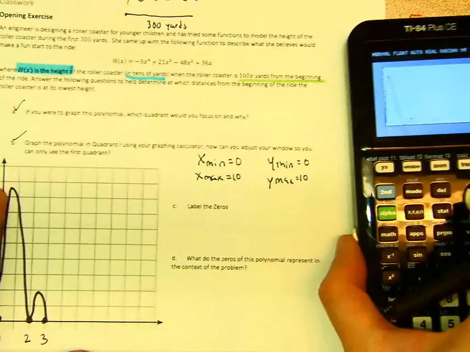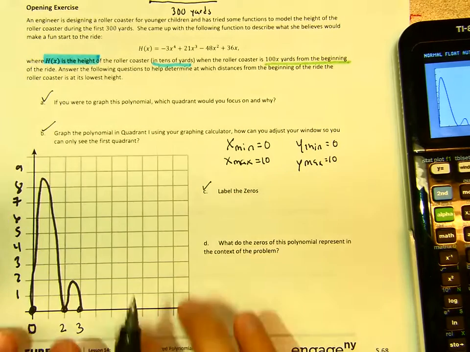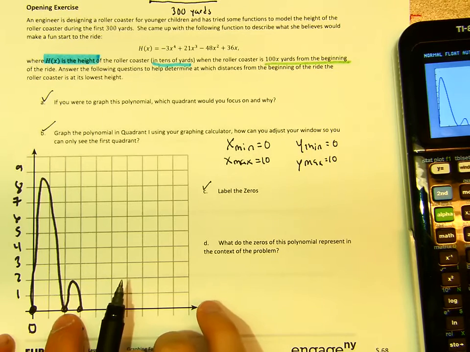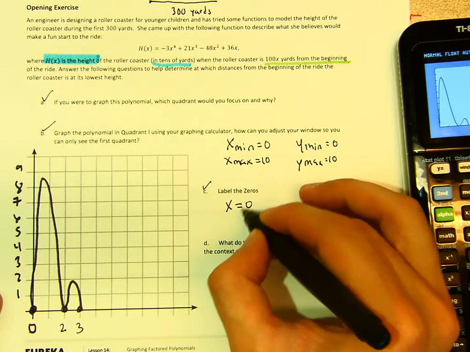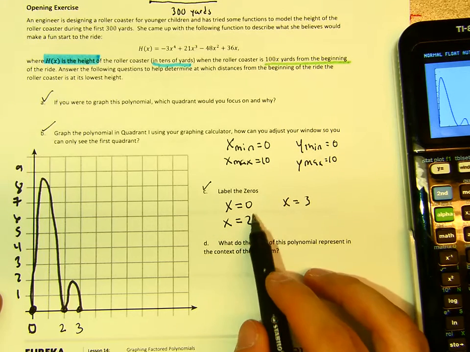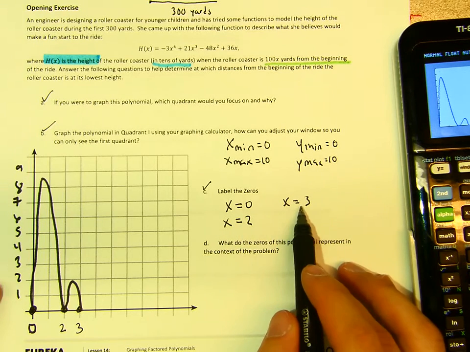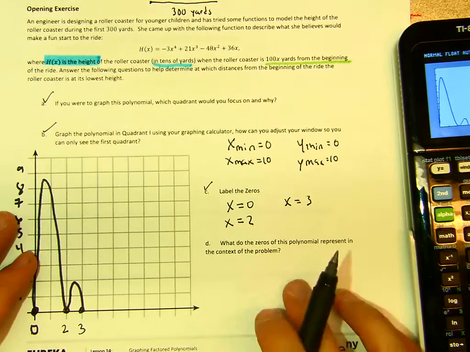Okay? Let's look at part C. It says label the zeros. Okay, so we did that. This is my first 0. This is the second 0. And this is the third 0. So we know x equals 0, x equals 2, x equals 3, right? Remember, if I plug in 0, 2, or 3 into this function, the whole thing becomes 0, okay?